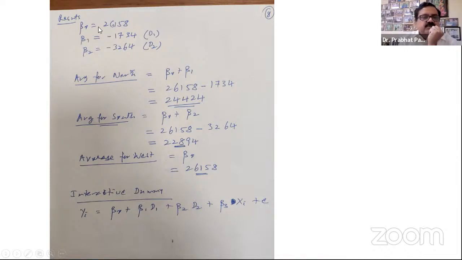Why? Because it shows by how much amount the figure for north is different in comparison to the reference figure. So reference dummy in our case was west. So how is it different from the west? So it is 1,734 different from the west. So that's why the average for the north is 24,424.